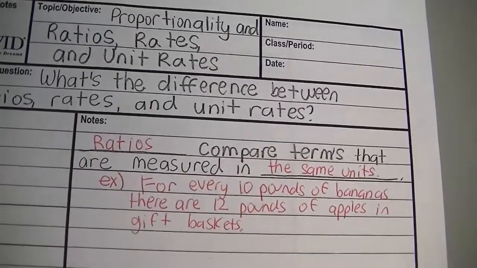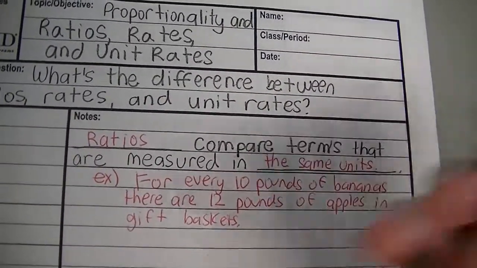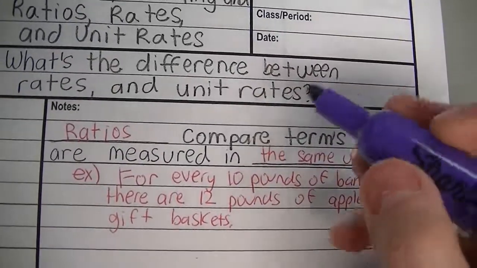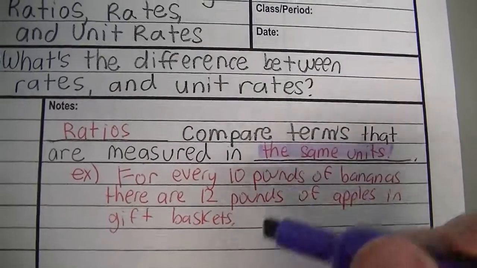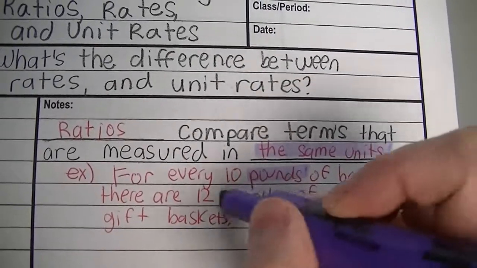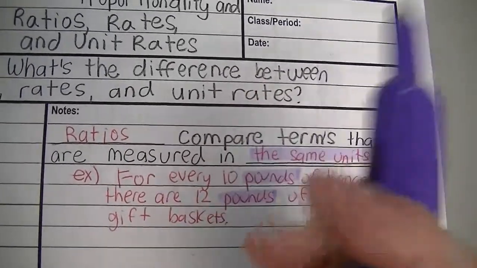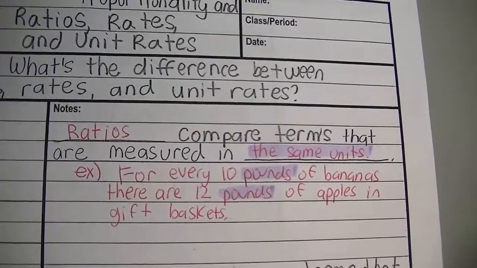Okay, so the key thing right here for ratios is that they're measured in the same units. So what I mean by units is, see how this is pounds and this is pounds? So since it's pounds compared with pounds, that's a ratio.